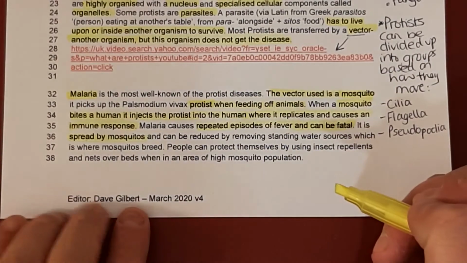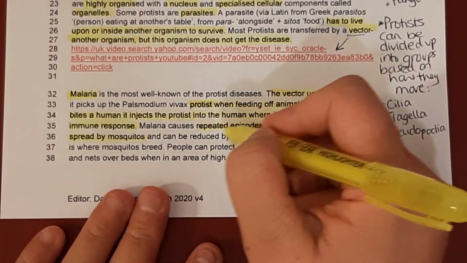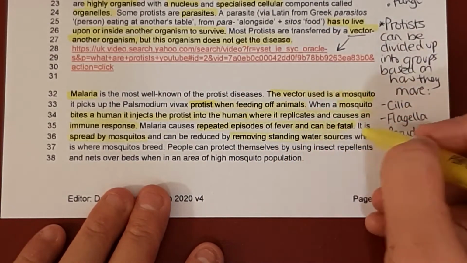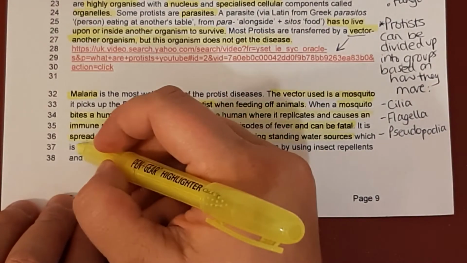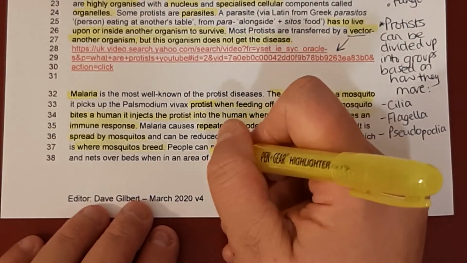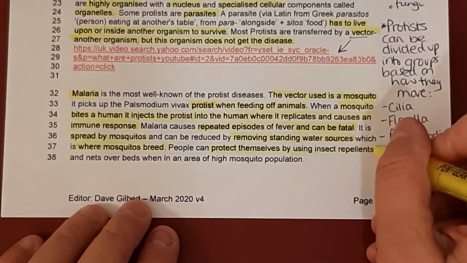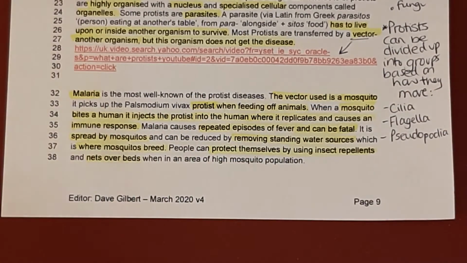So one way to reduce the amount of malaria going around is to remove standing water sources. So that means stagnant, still, not moving water, which is where mosquitoes breed. People can also protect themselves by using insect repellents and nets over their beds when they're in an area that has quite a lot of mosquitoes.